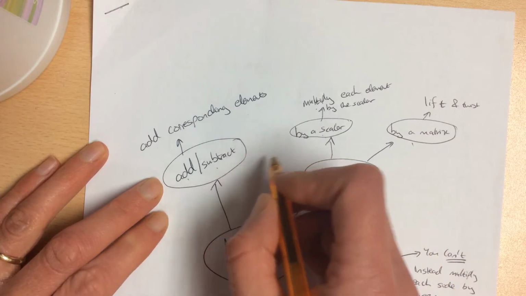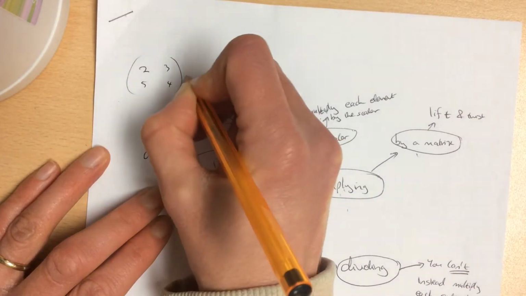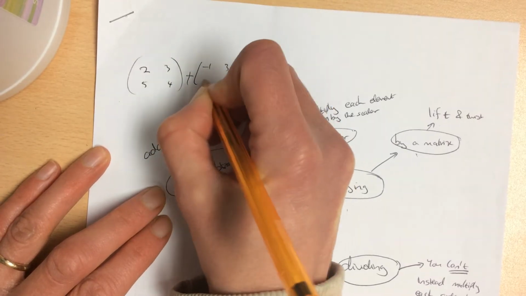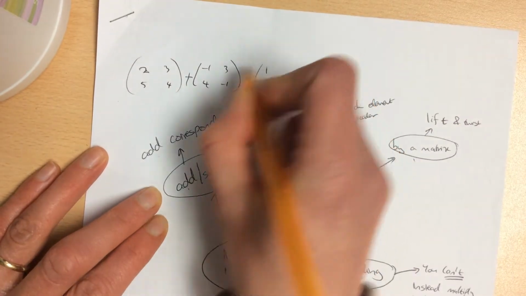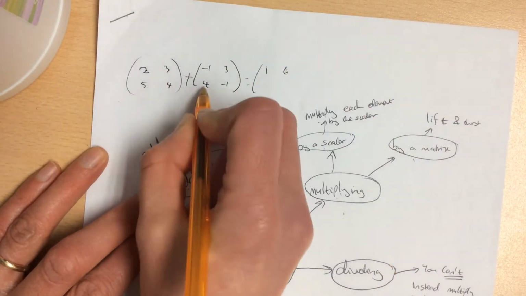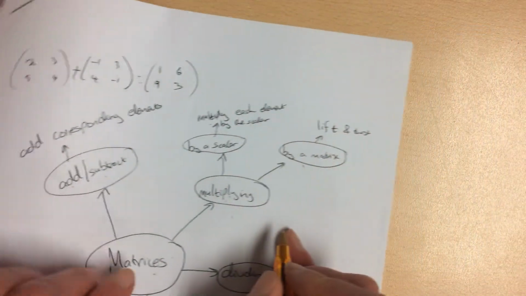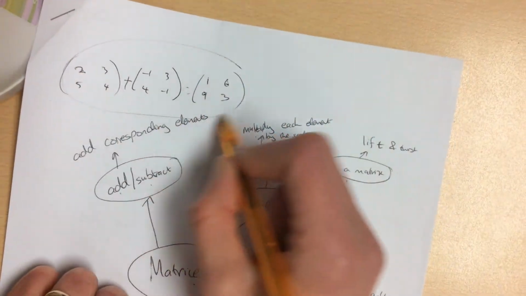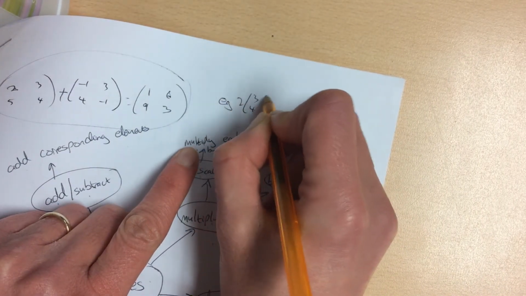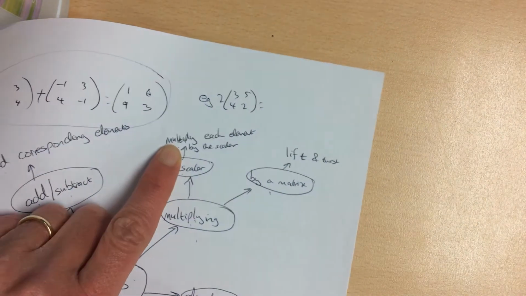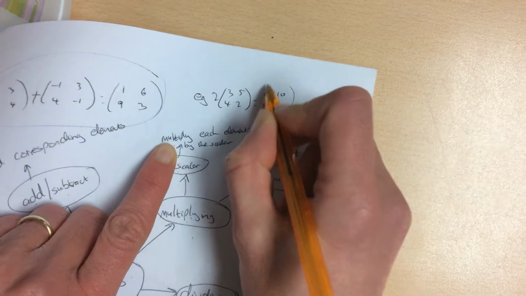So if you're adding the corresponding elements, if you had this kind of matrix, you would just go 2 add minus 1, 3 add 3, 5 add 4, 4 add minus 1. Okay, by a scalar. In this wee one here, say if you had 2, 3, 4, 5, you just multiply everything by 2. So 6, 10, 8, 4.